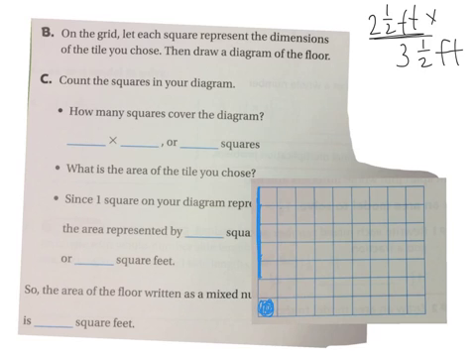Now let's talk about the width. Here's half a foot. If I buy another half, how many is that? 1. Now, 1.5. 2. 2.5. 3. 3.5. Okay, so here this represents the width, and here's the length, right? We know that this is 2.5, and this is 3.5, right?